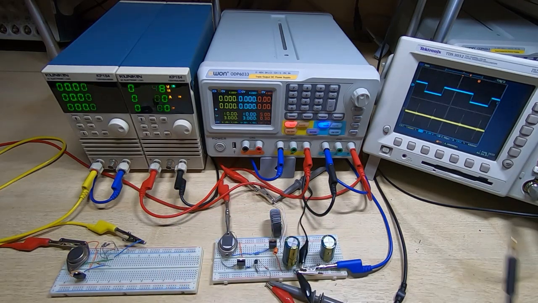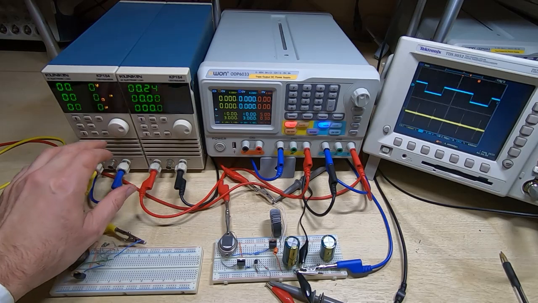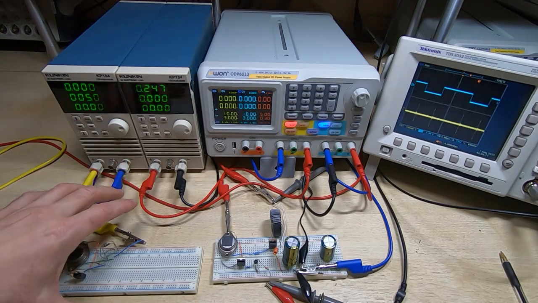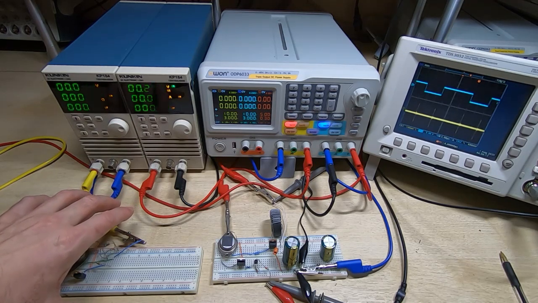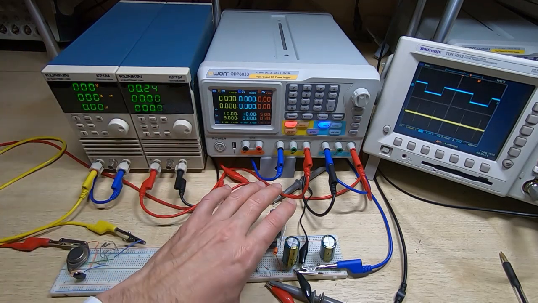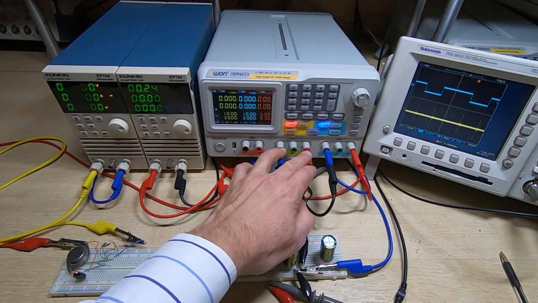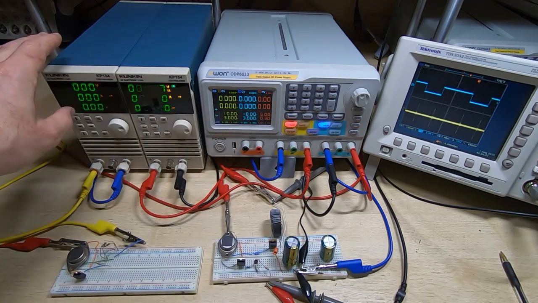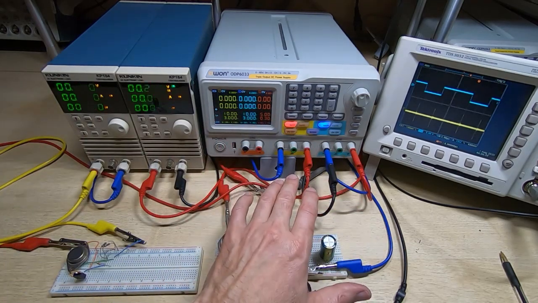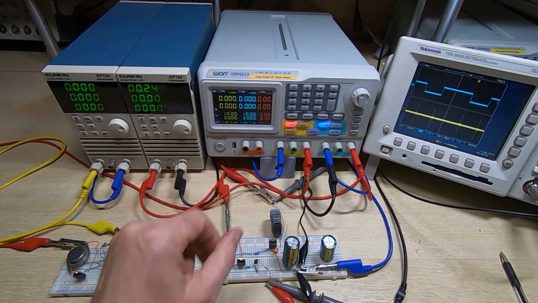We'll set them up both the same, so the electronic loads are both set for constant resistance. The one on the left is loading up the linear circuit on the left here, and the one on the right is loading up the switching supply. Channel 1 on my bench supply is supplying the linear side, and channel 2 is supplying the switching side. They're both set identically, they're both at 10 volts, 3 amp limit.